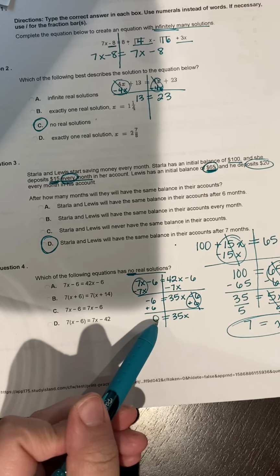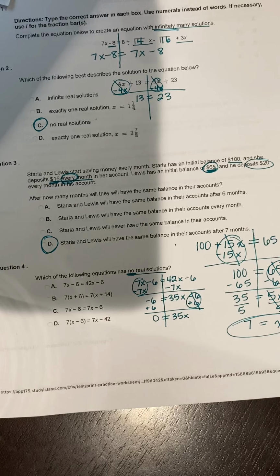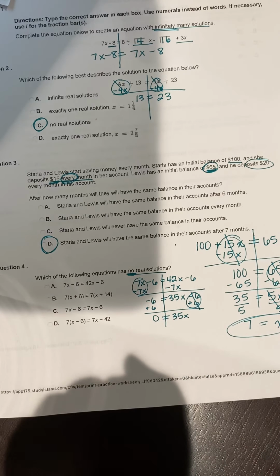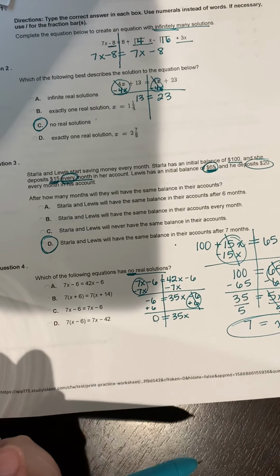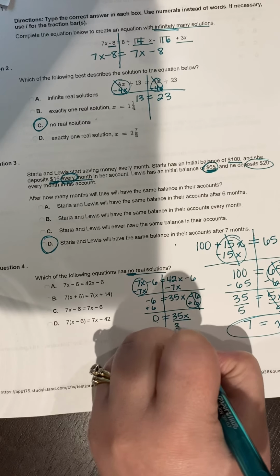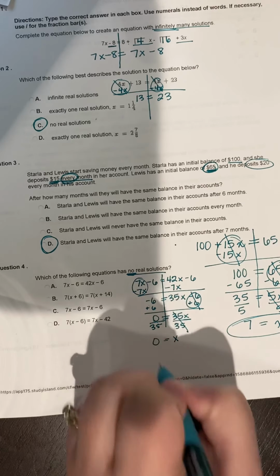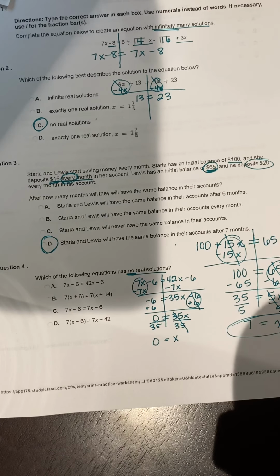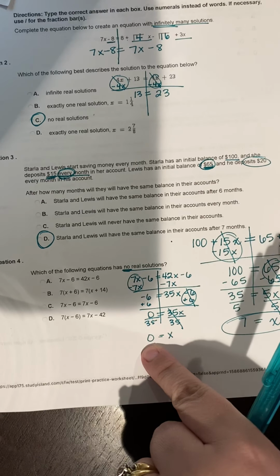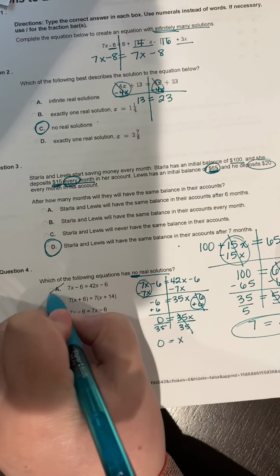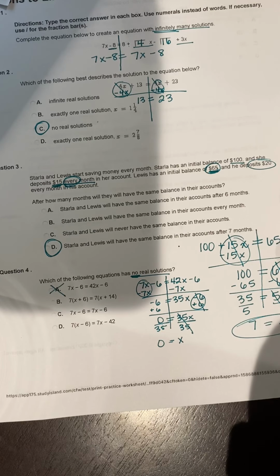Now, just because there's a 0 does not mean that there's no solution. That's not what that means. So when there's a 0, we still have to finish dividing this. So 0 divided by 35 means that x would just have to equal 0. That is still a solution. A lot of you all, when we were in school, would think that because it says x is 0, that means there's no solution. That is not accurate. There is one solution, and it's when x is 0. So cross that one off because that has a solution.